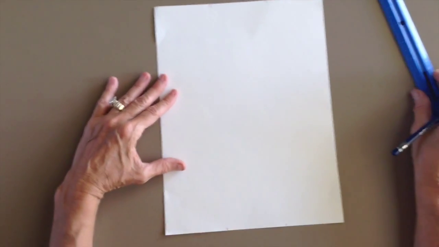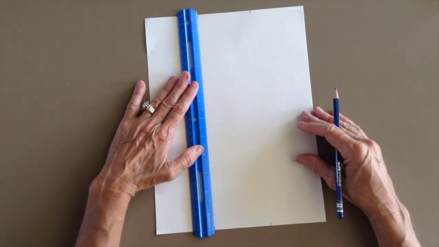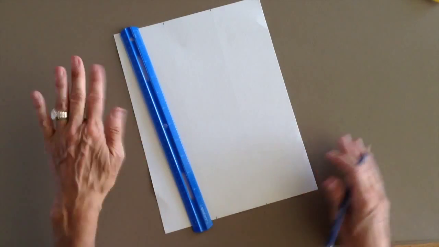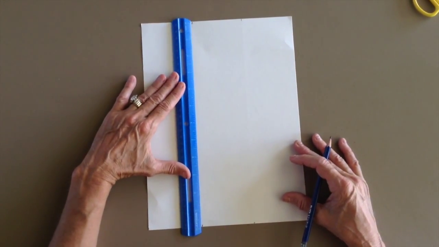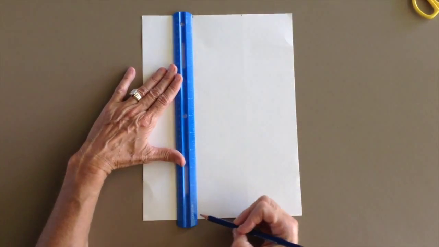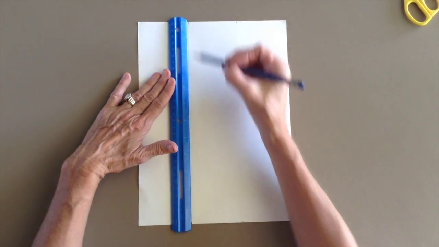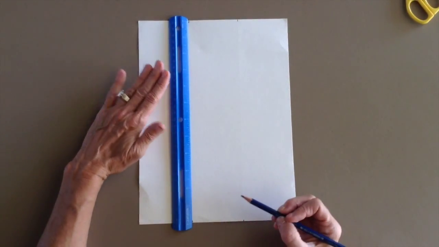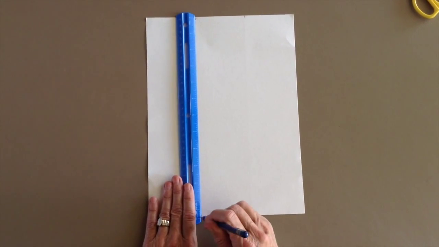Now, if I turn my paper, it will be easier for me to connect my 2 lines. When you check to see if the ruler is touching the top line and touching the bottom line, check with your eyes, top and bottom, and you only put your hand at the bottom of the ruler.